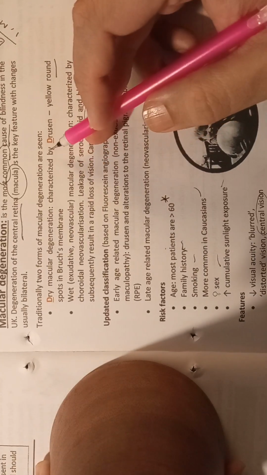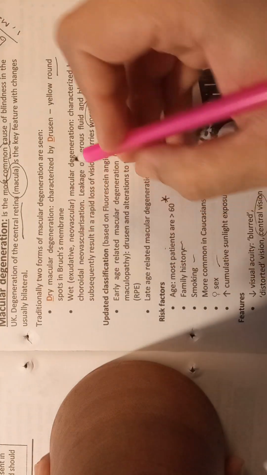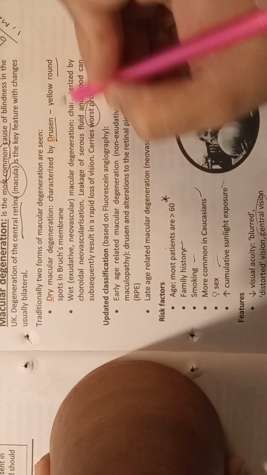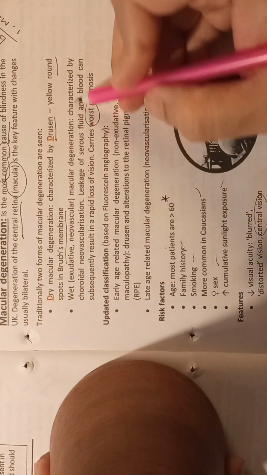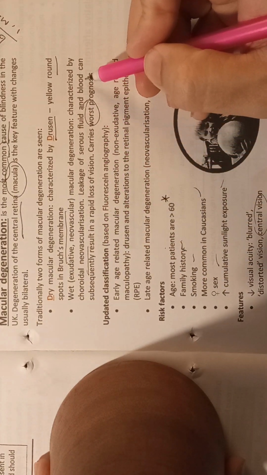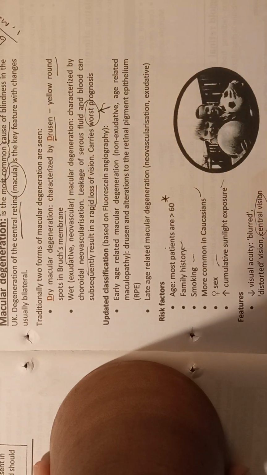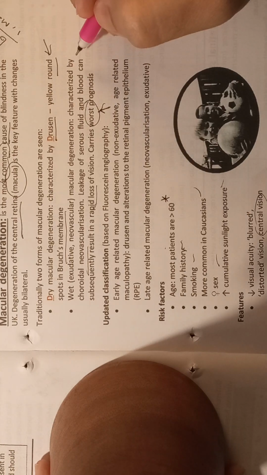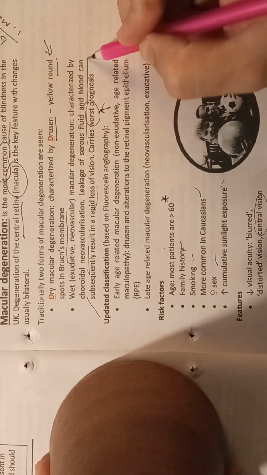Traditionally, two forms of macular degeneration are seen: dry macular degeneration and wet macular degeneration. Dry is characterized by drusen, yellow round spots in Bruch's membrane, and wet is characterized by choroidal neovascularization. Leakage of serous fluid and blood can subsequently result in a rapid loss of vision and carries a worse prognosis. So dry and wet macular degeneration. These are the yellow round spots, and this is neovascularization and leakage of serous fluid and blood.